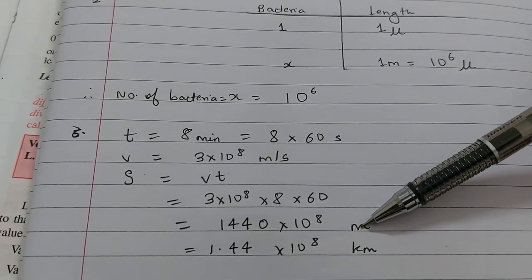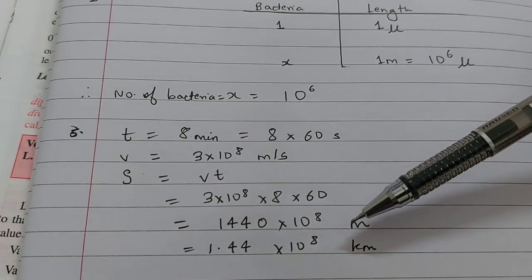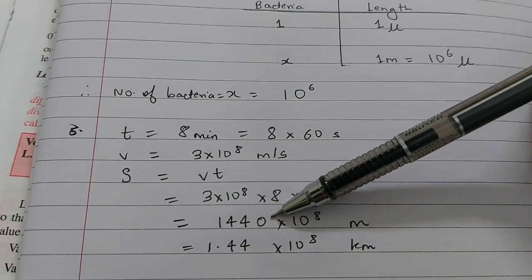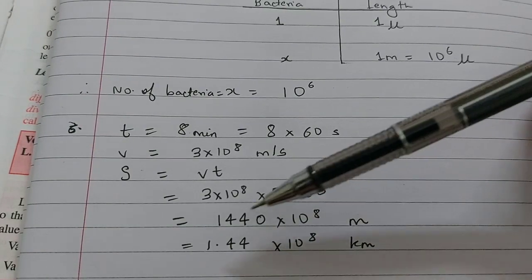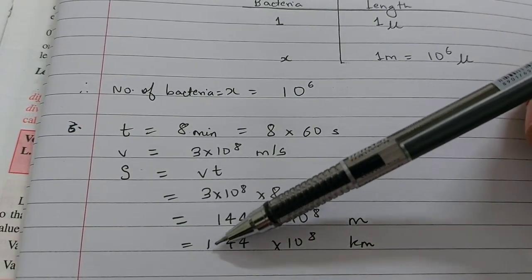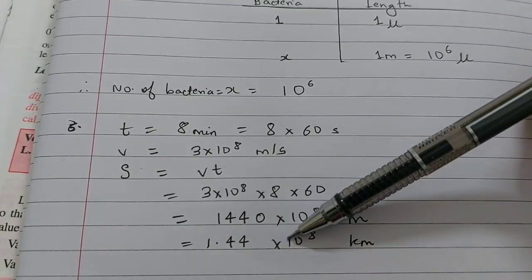But they want the answer in kilometer. How do we convert meter into kilometer? We divide by 1000. So divide by 1000, shift the decimal place 1, 2, 3, and we get the answer. And incidentally, it has only one non-zero digit before the decimal, so this is an accepted format.